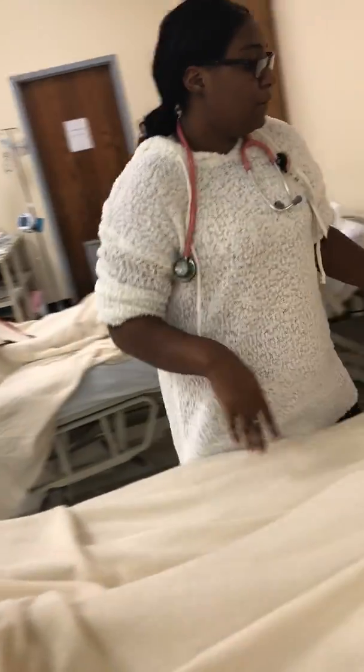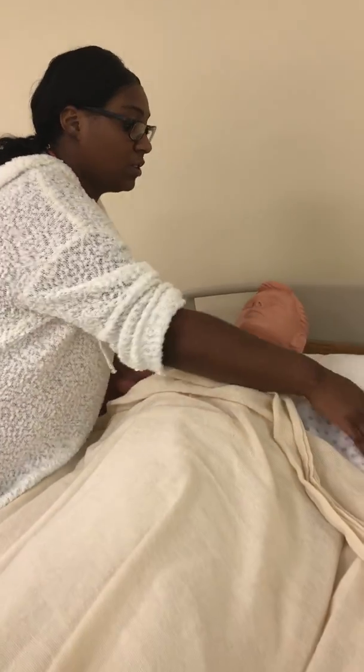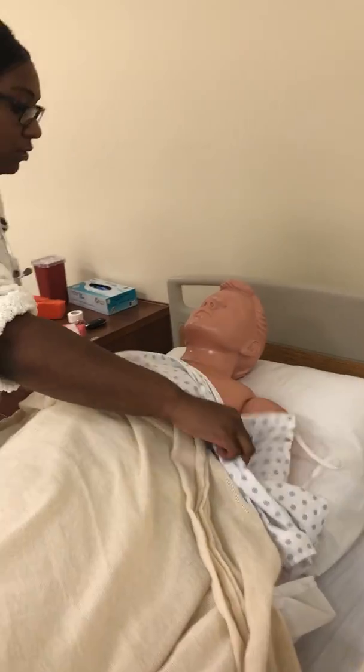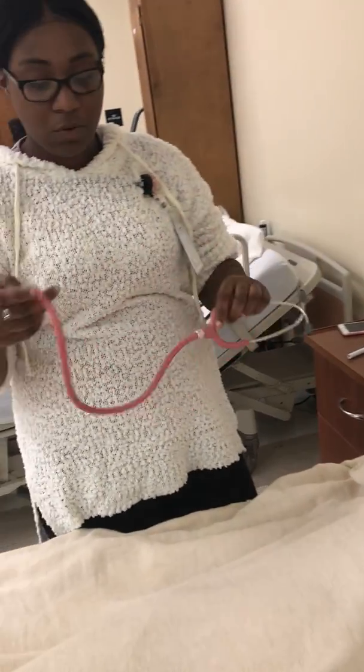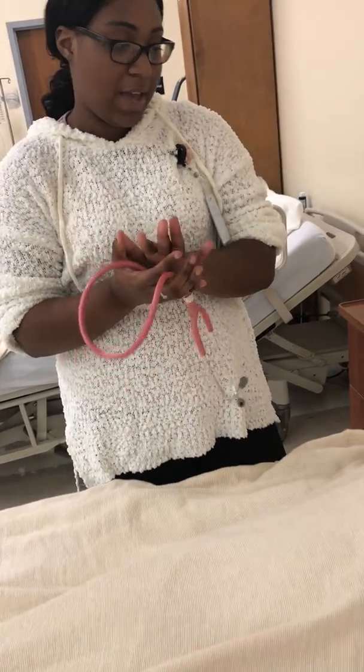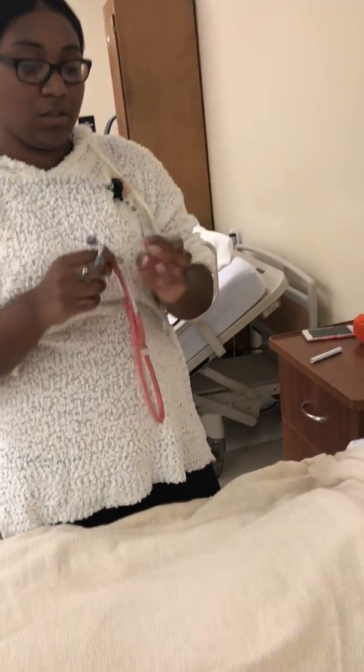After I do that, I'm going to start listening to my patient's lung sounds to make sure I don't hear anything that's not supposed to be there, like wheezes, rhonchi, crackles. We want to make sure that my patient's lung sounds are clear. First thing I'm going to do before I listen, I'm going to warm my stethoscope in the palms of my hand. After I do that, I will listen to my patient's lung sounds.